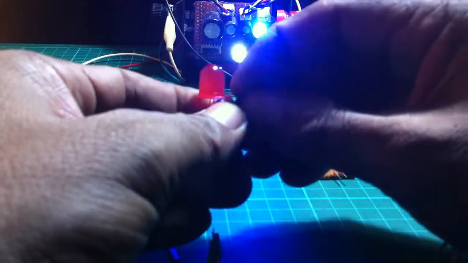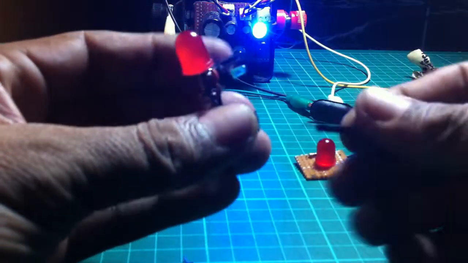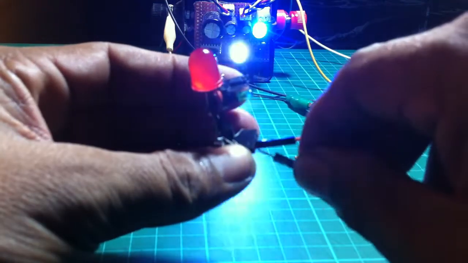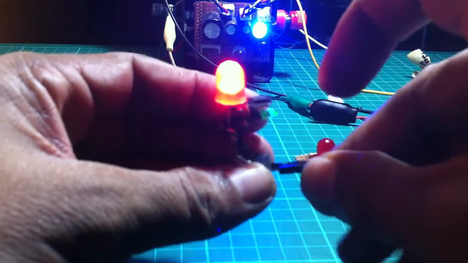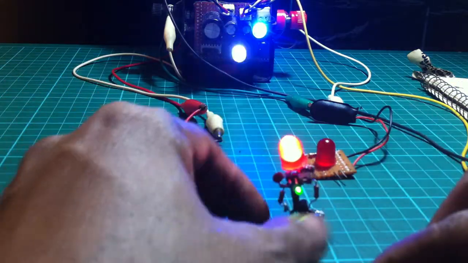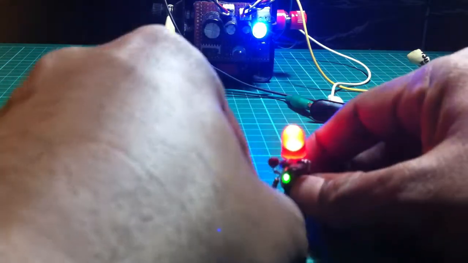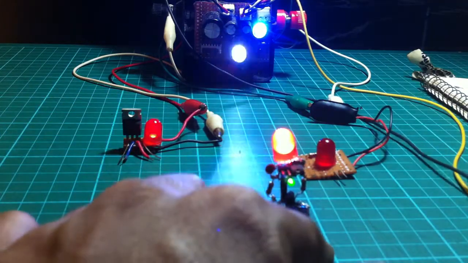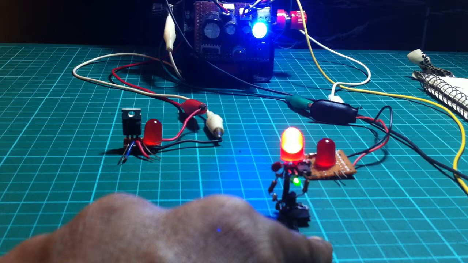We can slide the header, the jumper, again, putting the supply. We have now the power as discussed, the current flows. We have now here an LED human body capacitive touch sensing.